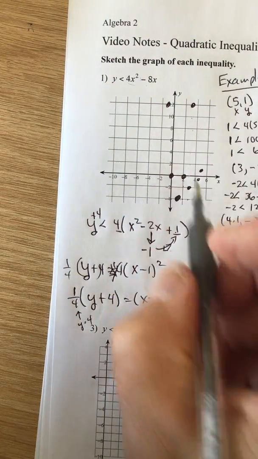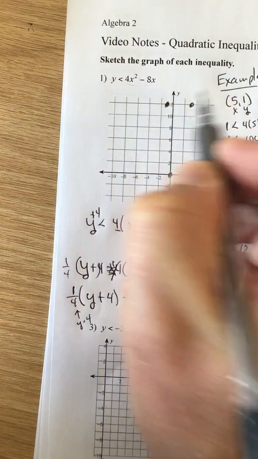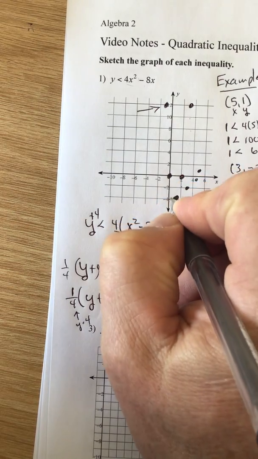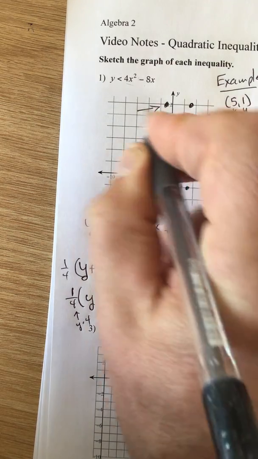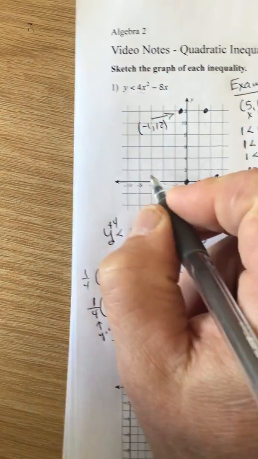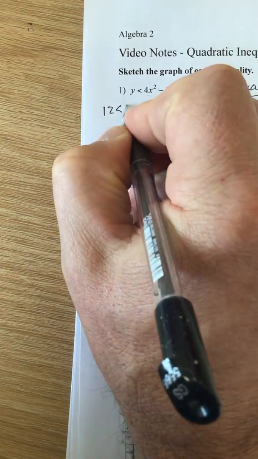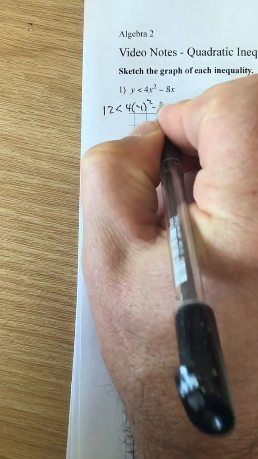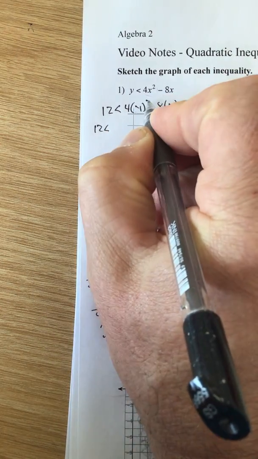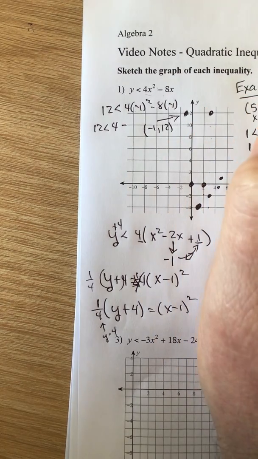Now I want to just take a look at these exact dots that are there. Like even this one right here, that dot right there, what now is (-1, 12). That dot should make this true, so I'm going to test it. The y is 12. 4 times negative 1 squared minus 8 times negative 1. So here I have 12. Negative 1 squared is 1, so that's 4 times 1.